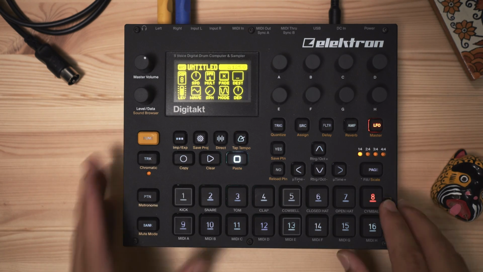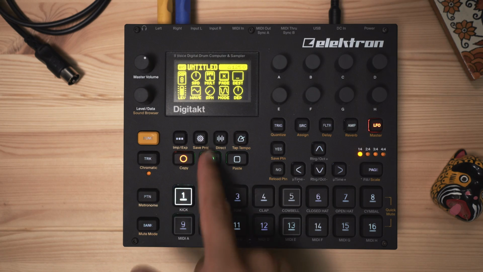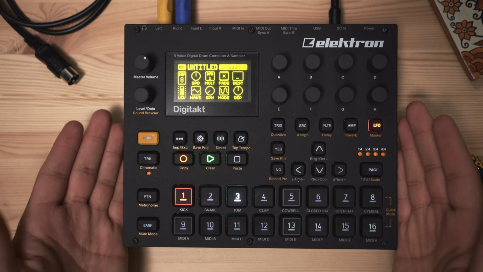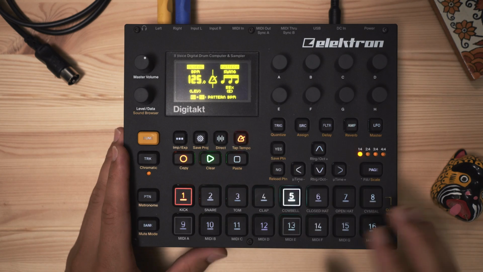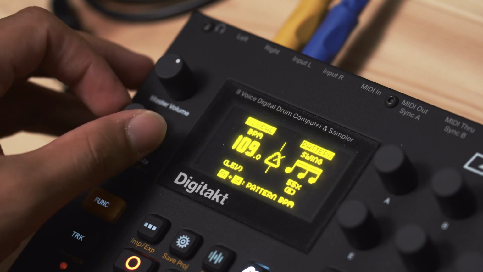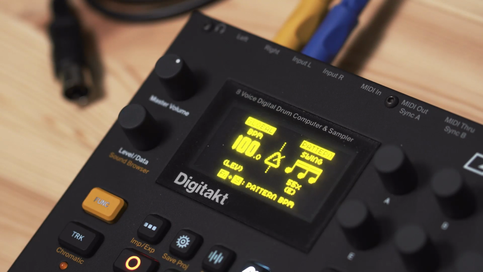So to begin with, I'm going to start with this sample here, and I'm going to go ahead and just place one of those hits on the very first step and press play. Cool, so that's all that it's doing, right? Let's go ahead and slow this down so we just don't lose our mind by the end of this demo or tutorial, I guess you can call it. We'll just say 100, easy.